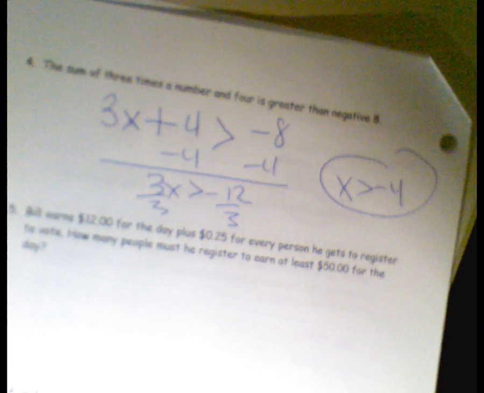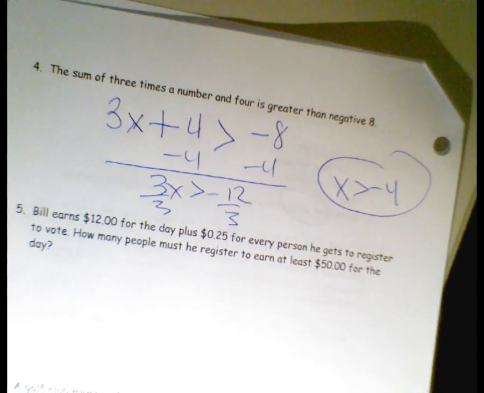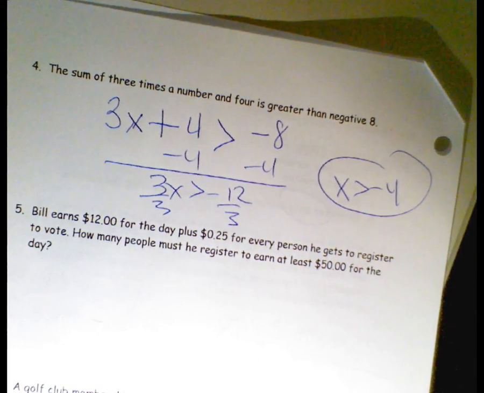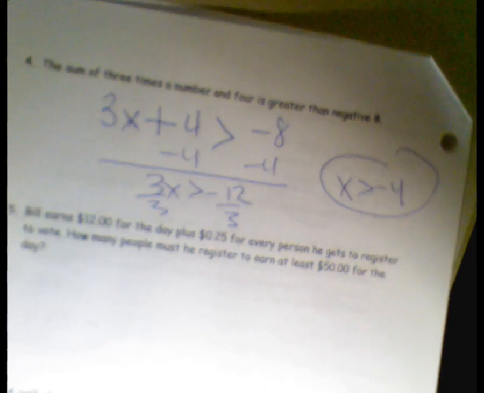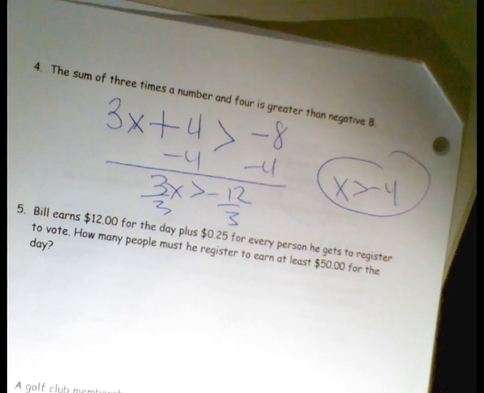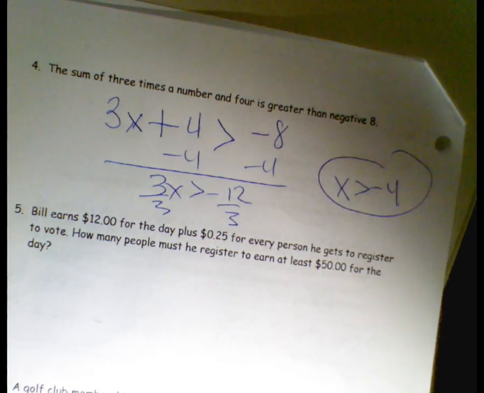Bill earns $12 for the day plus 25 cents for every person he gets to register to vote. How many people must he register to earn at least $50 for the day?